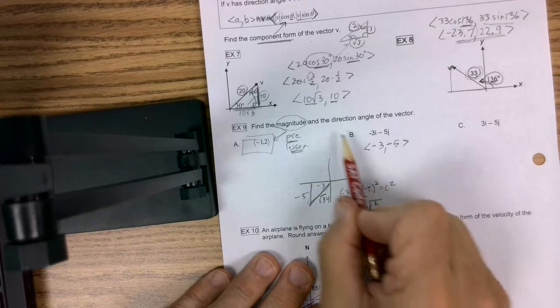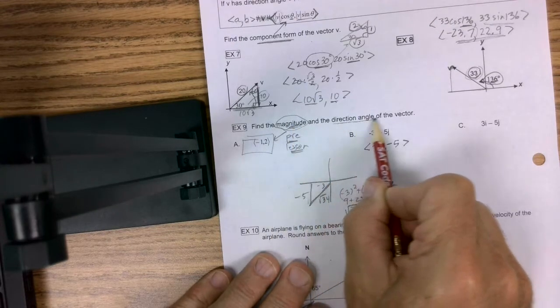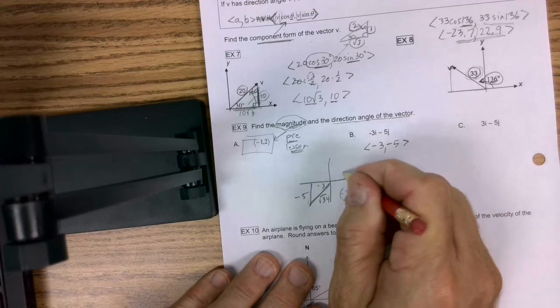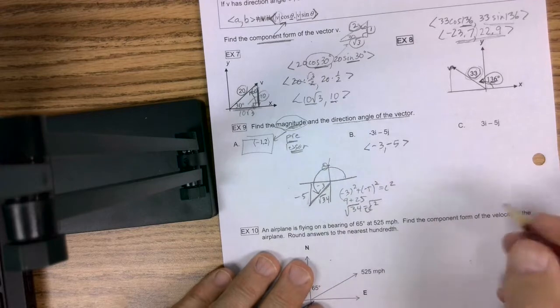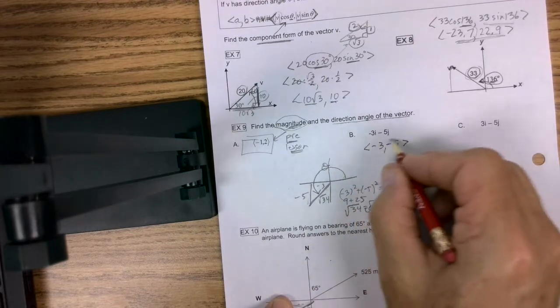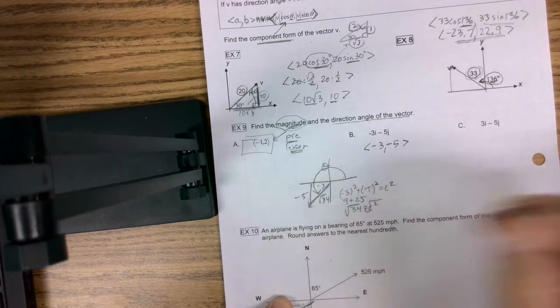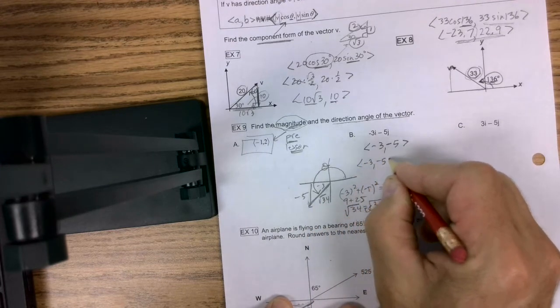Now what's the question asking? Find the magnitude. All right, we did it. And the direction angle of the vector. That means they want that, okay? So watch this. I'm going to take this representation of this vector, put a little arrow on it for you, and I'm going to put stuff where it belongs.